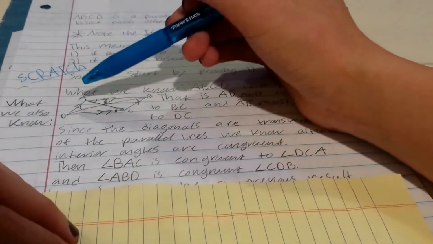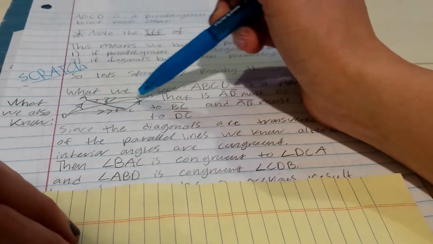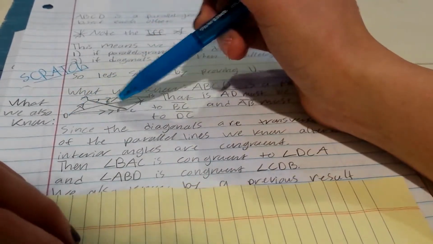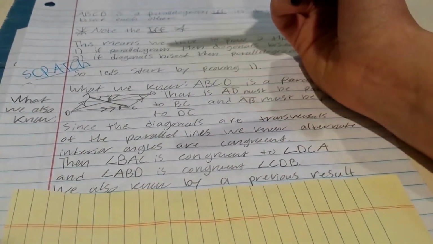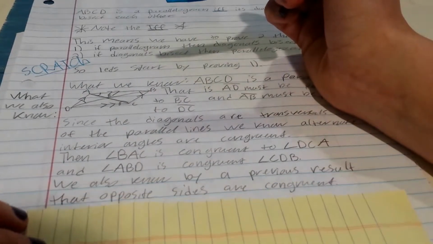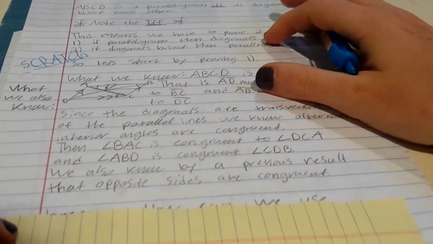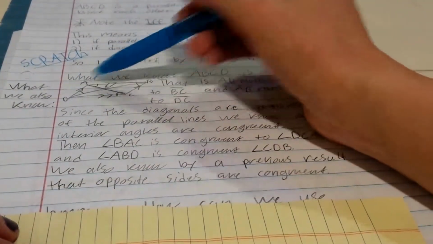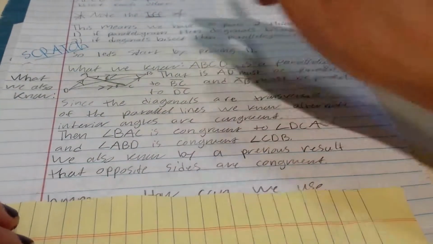We also know that ABD and CDB are also congruent because they're another set of alternate interior angles. We also know by our previous results that opposite sides are congruent. So we know that AB is congruent to DC and BC is congruent to AD.